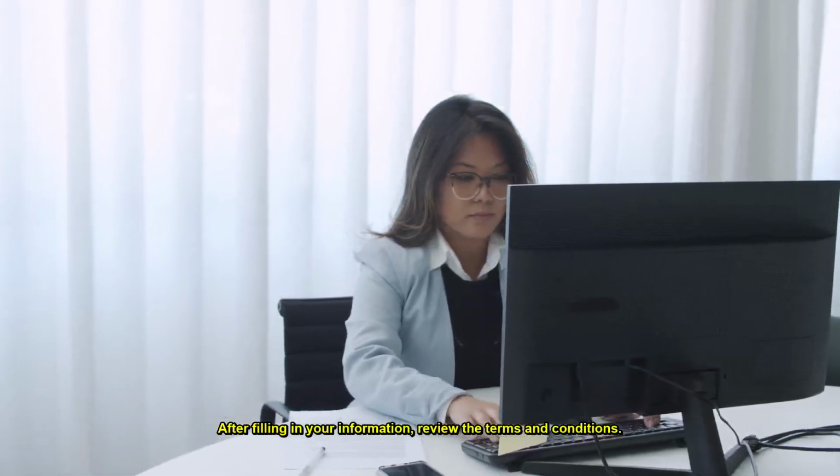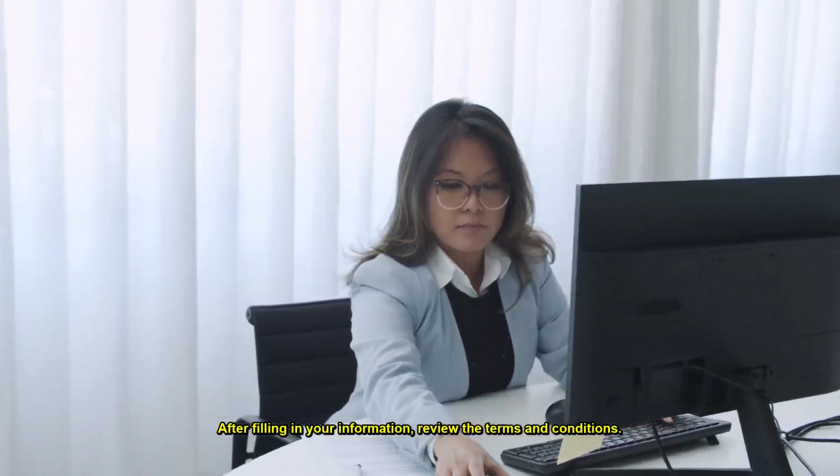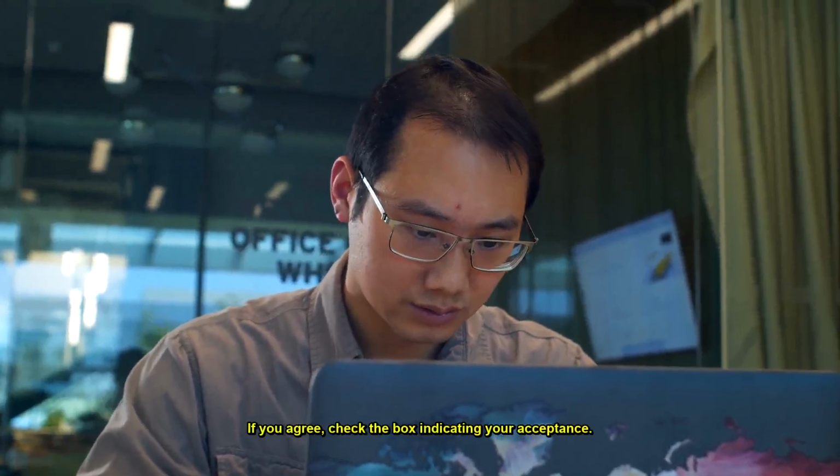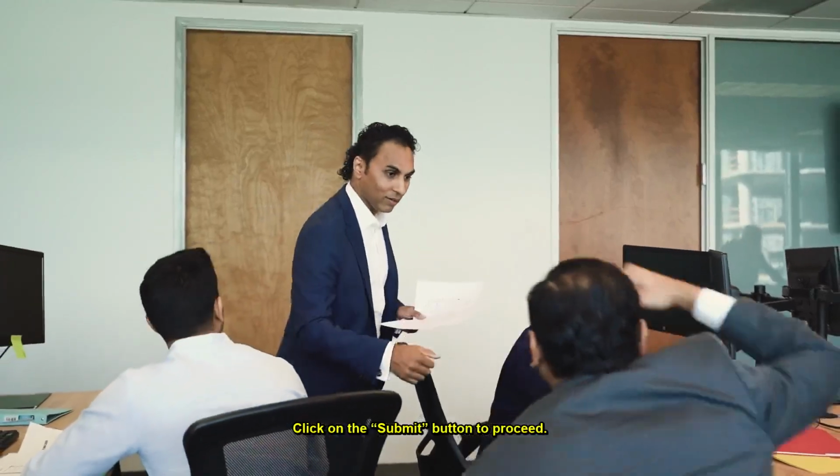After filling in your information, review the terms and conditions. If you agree, check the box indicating your acceptance. Click on the Submit button to proceed.